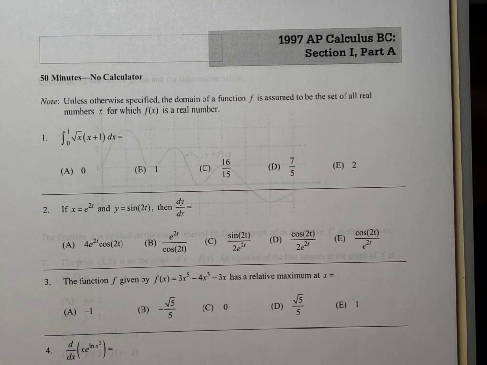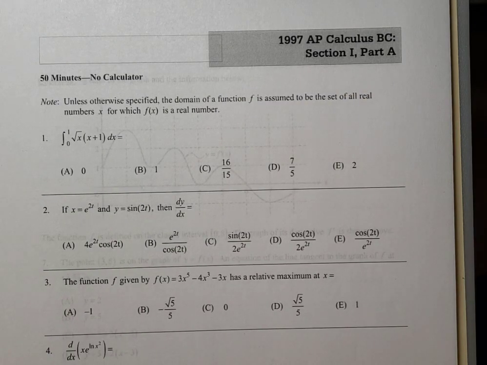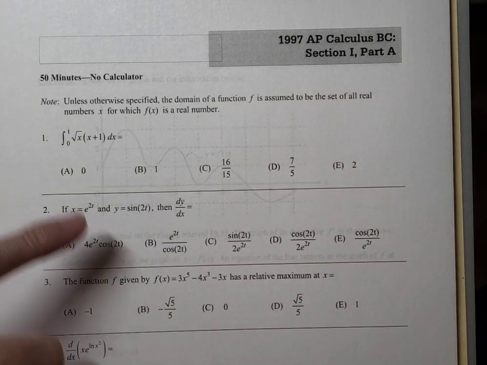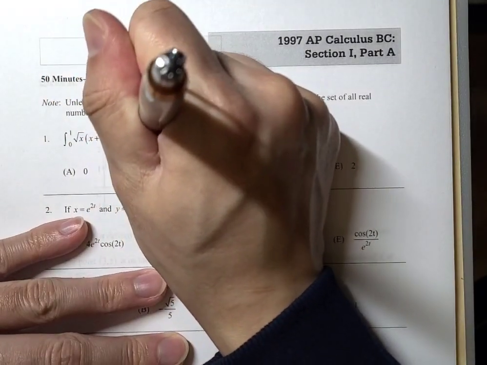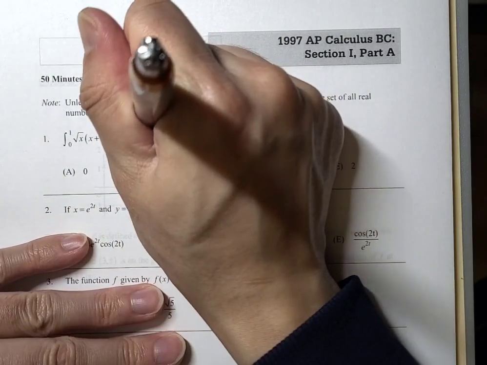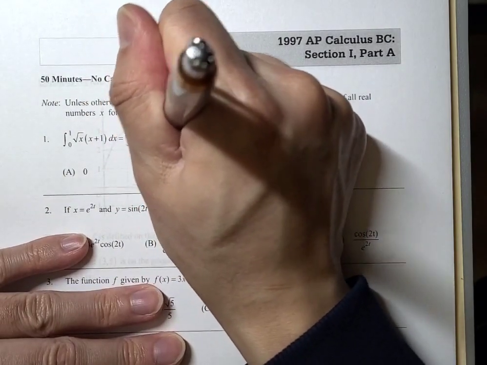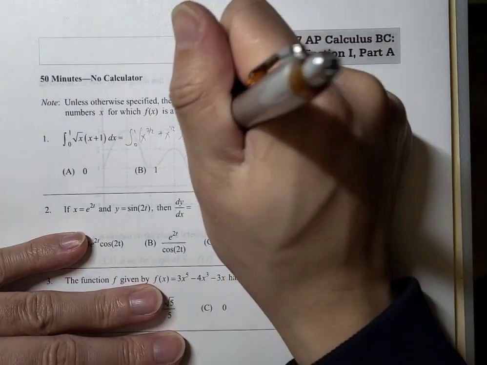So for number one, we have this definite integral from 0 to 1 of square root x times (x plus 1) dx. How do we solve this? We can just distribute the root x to both terms. So it becomes the integral from 0 to 1 of x to the what? Half plus 1 is 3 halves, plus x to the half. Square root x is x to the half, right? Okay, this is just power rule.